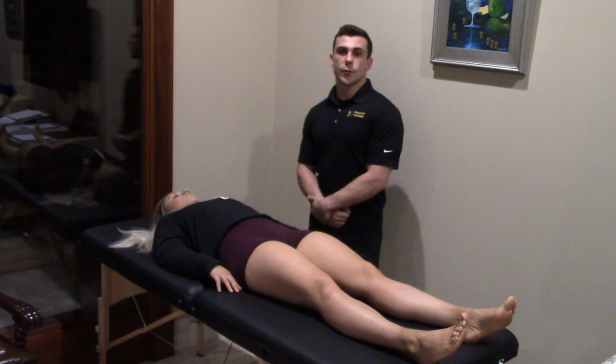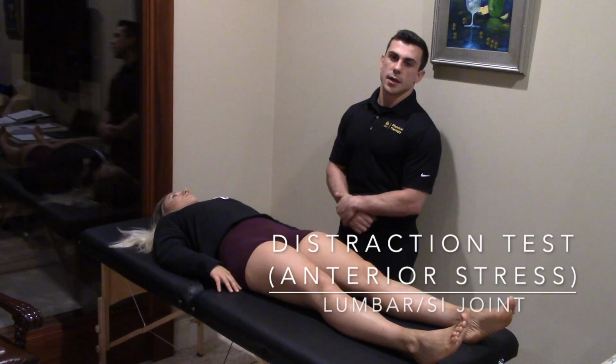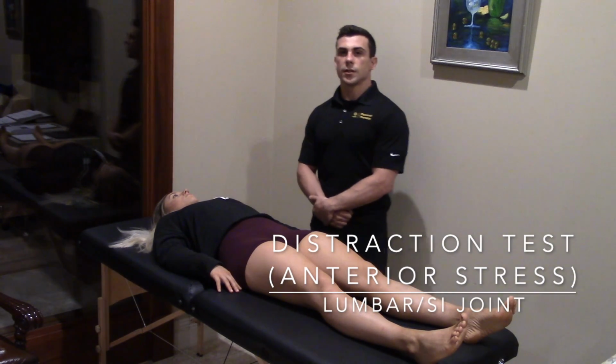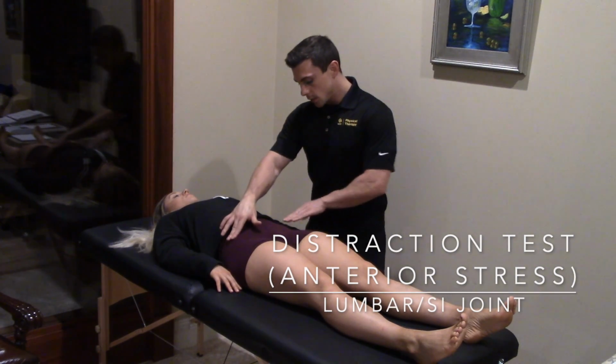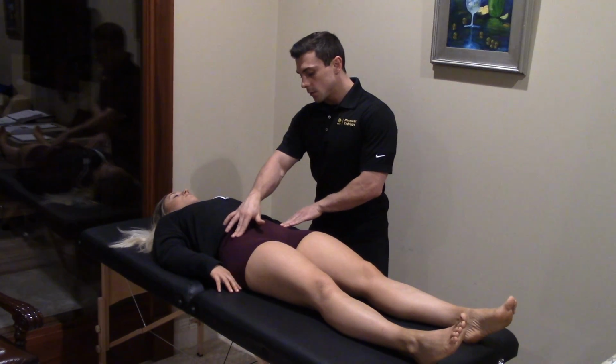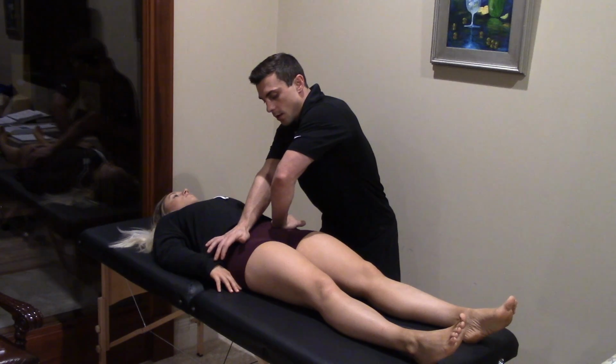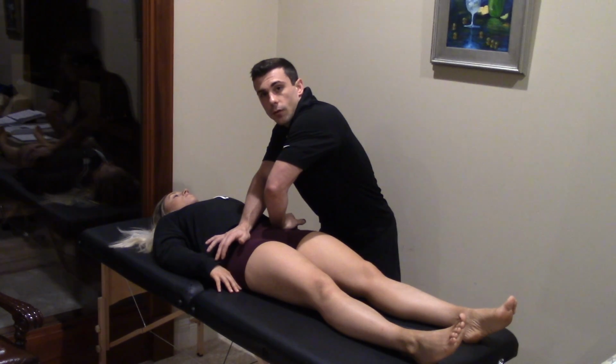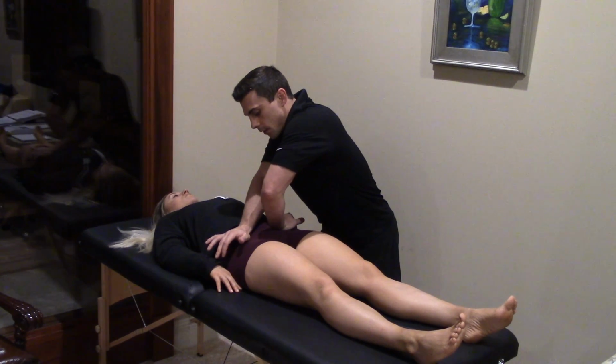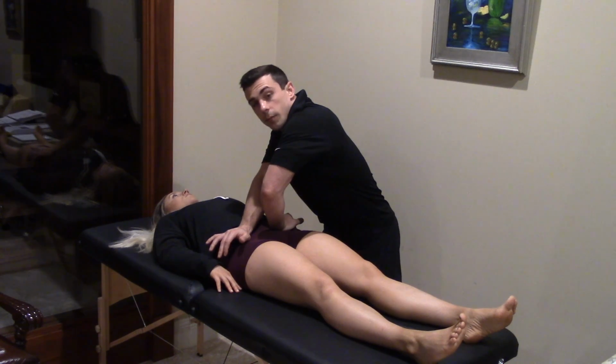We're going to do some stress tests. So the first test is the anterior stress test or the distraction test. I'm going to palpate the patient's ASIS on both sides. I'm going to place my hand on both ASISs, and then I'm going to add a lateral distraction force. This is going to cause some compression posteriorly and a little bit of distraction anteriorly.